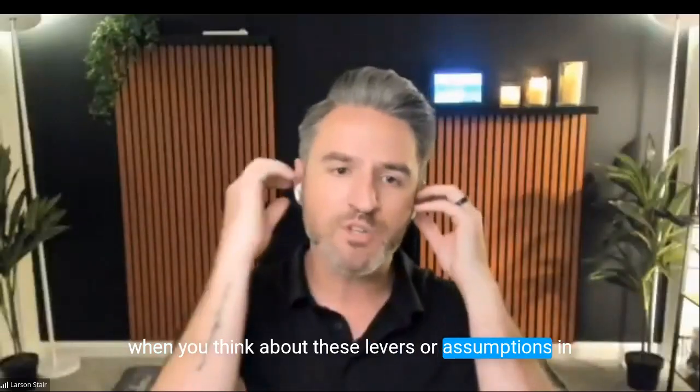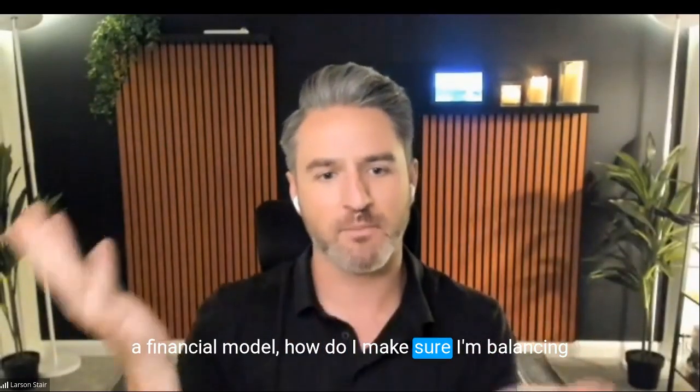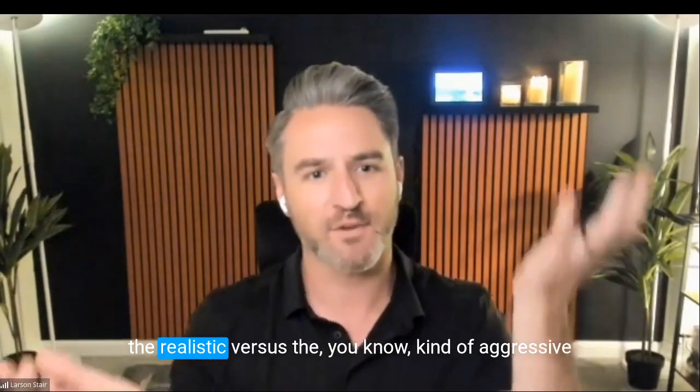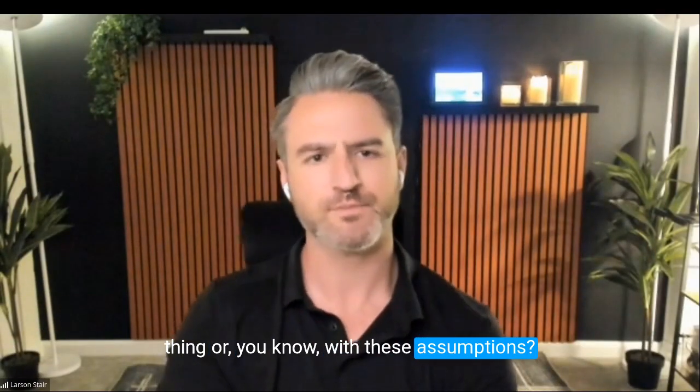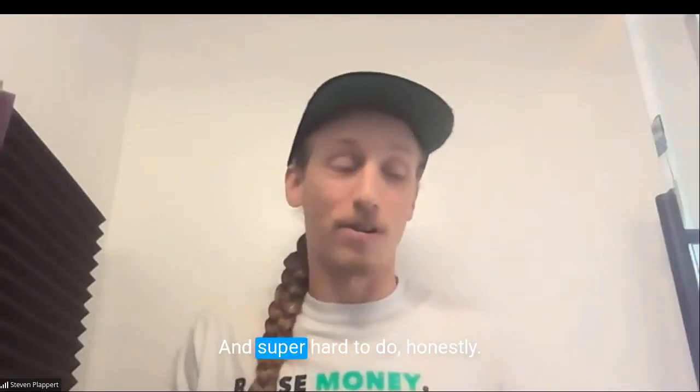When you think about these levers or assumptions in a financial model, how do I make sure I'm balancing the realistic versus the aggressive thing, or how do I deal with these assumptions? Super good question. And super hard to do, honestly.